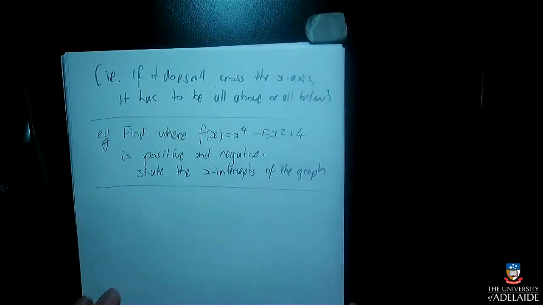Okay, so I'm imagining that I've seen this in an assignment question or an exam, or some random person's run up to me in the street and asked me to do this thing. So I'm going to respond in ways that match the question. I'm going to need to figure out where it's undefined first, and then where it crosses the x-axis, so where it's equal to 0.